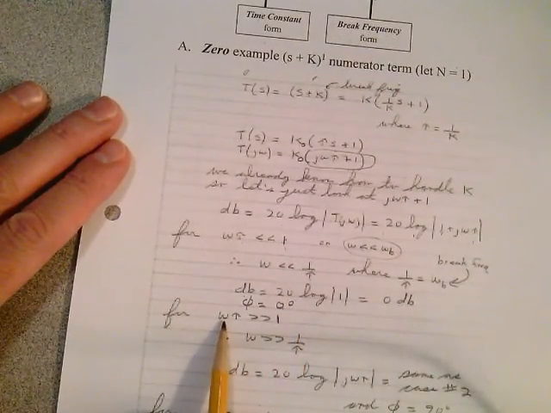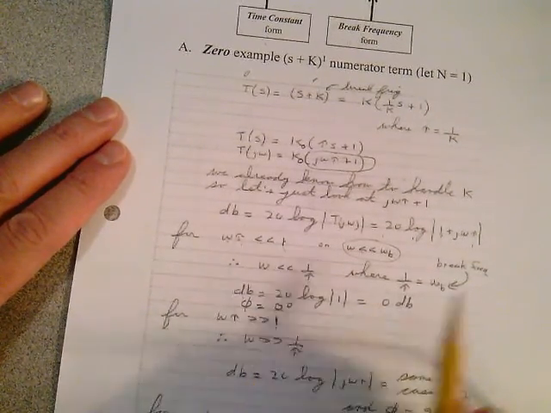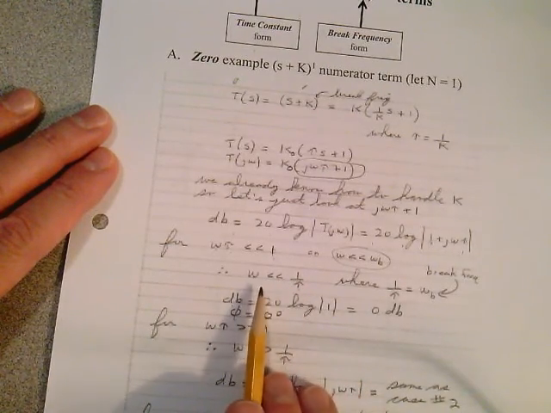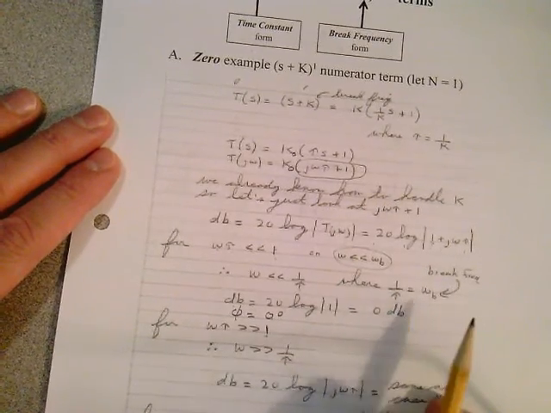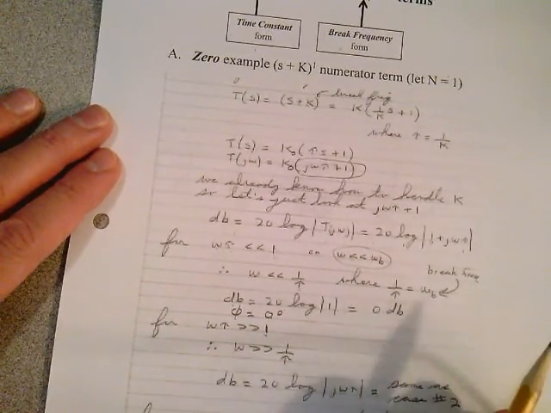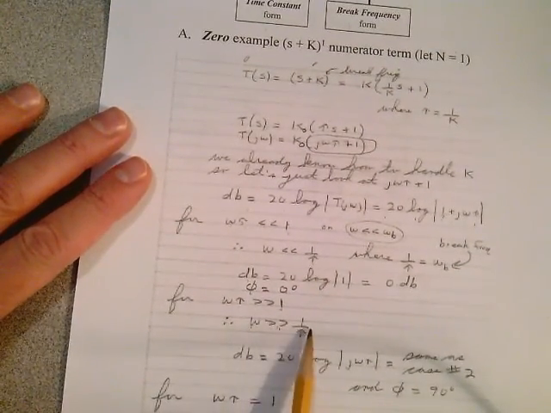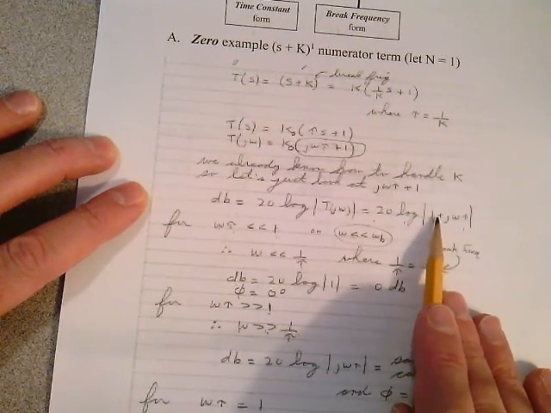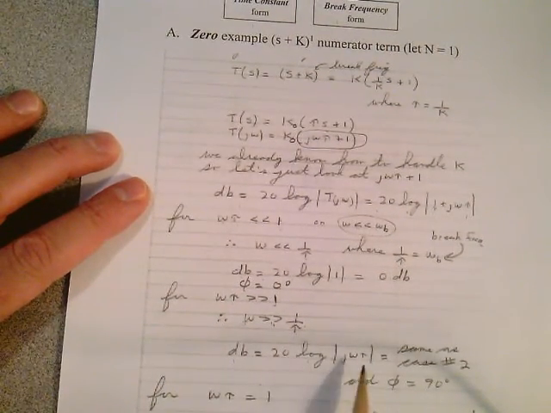What about when omega tau is much, much greater than 1? What about when this term here is much, much greater than 1? Another way of looking at that: if you think of omega equal to 1 over tau as the break frequency, what if omega is much, much greater than the break frequency? Well, then this term here overshadows the real number here, and you end up with dB equal to 20 times the log of j omega tau.